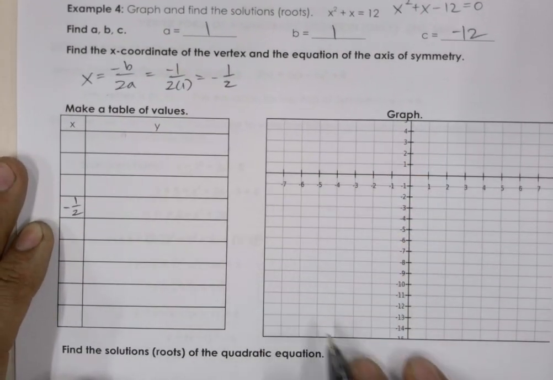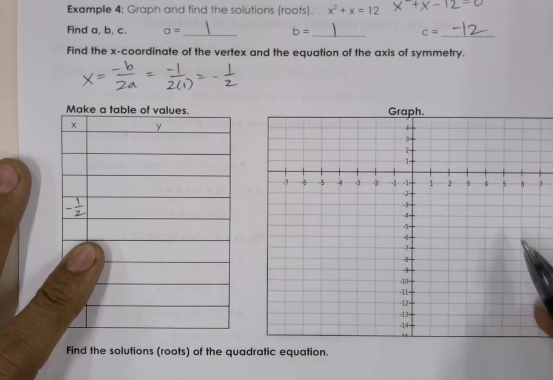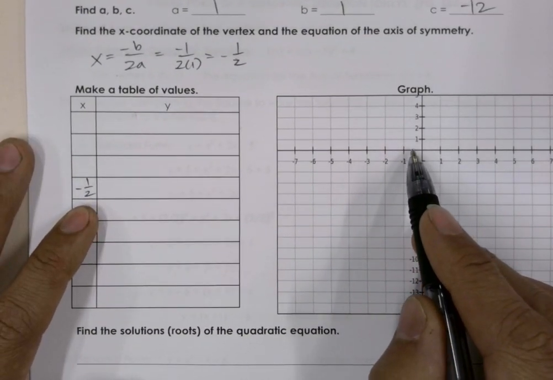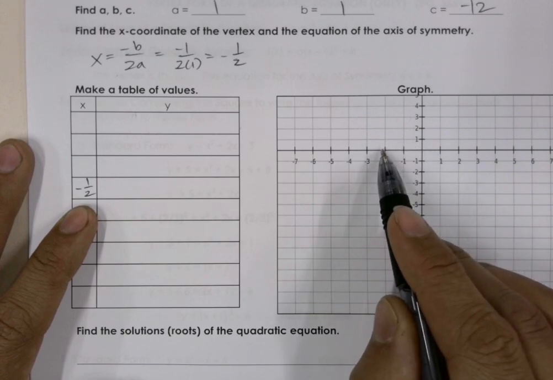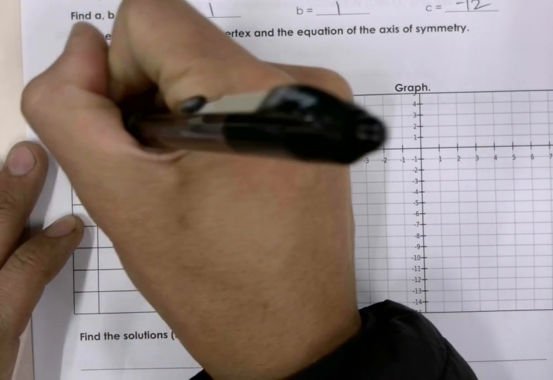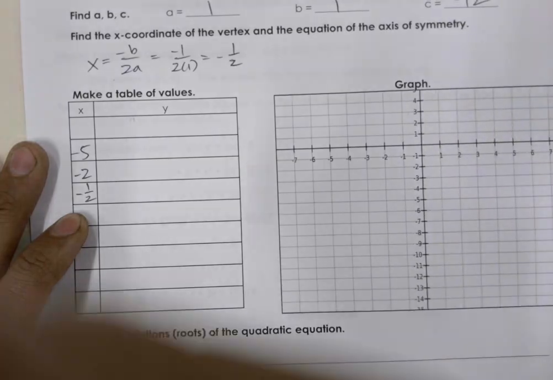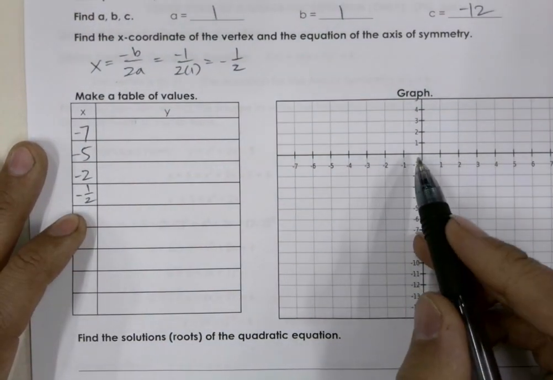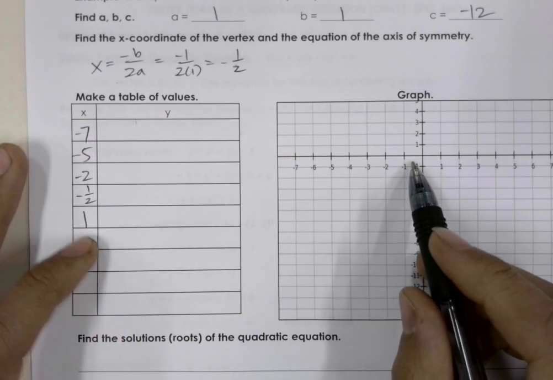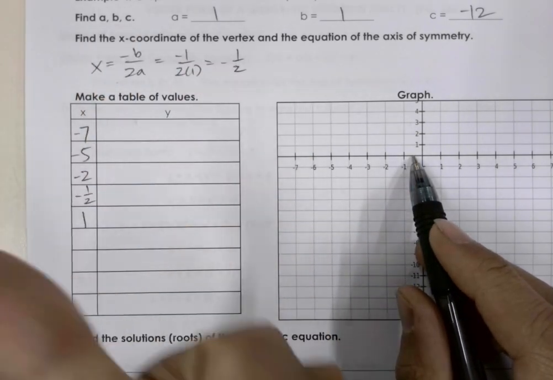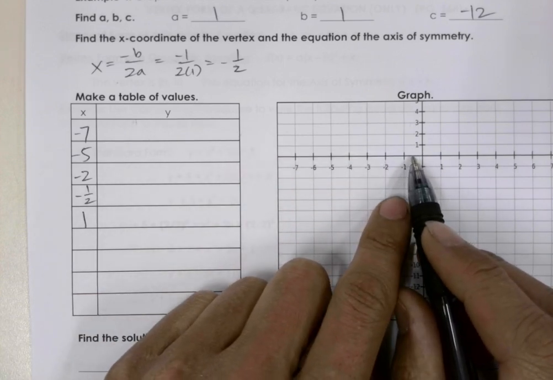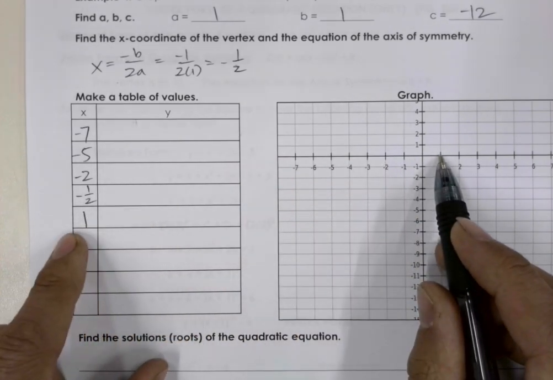I could tell by this graph here that the parabola will look better if I space it out a bit. So my vertex is here at negative 1/2. I'm going to go to negative 2 and negative 5. And then negative 7. So now I'm going to go to positive 1. Right. So I went this way to the left 1.5 times. So I went 1/2 and 1, right? So then I'm going to go to the right 1/2 and 1. So that's why I used the 1 here.